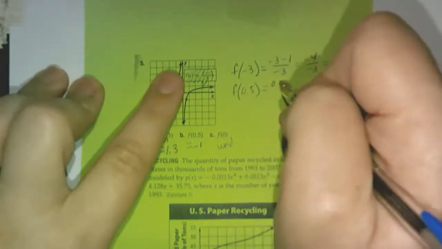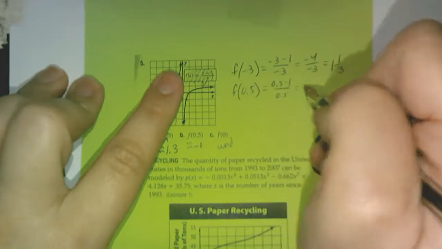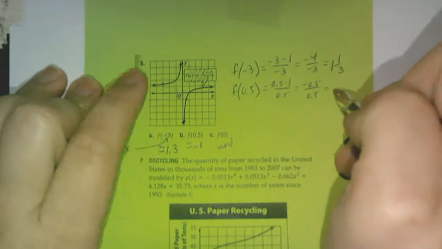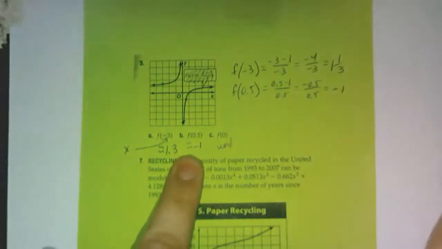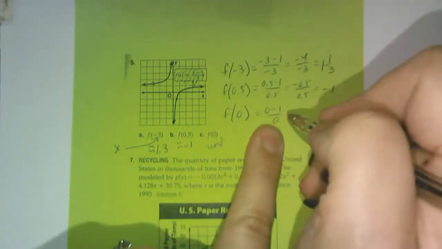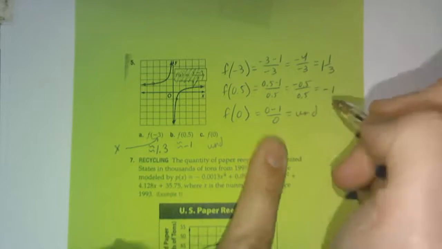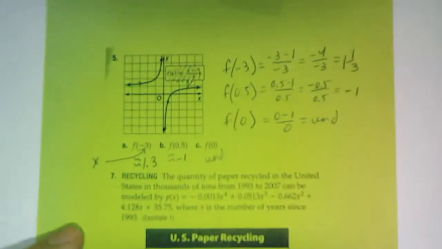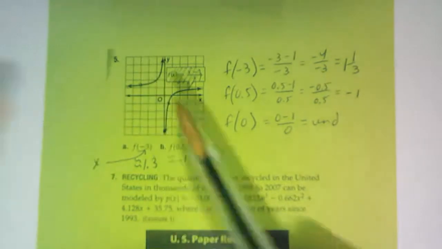F of 0.5: 0.5 minus 1 over 0.5, so -0.5 over 0.5, -1, which is right about what we got. And then f of 0: 0 minus 1 over 0, and there you go. You can't have 0 in the denominator. That is undefined. So you've got to now look at the graph and try to estimate yourself, okay? Look at the graph, see if you can actually tell on the graph what your y output would be.